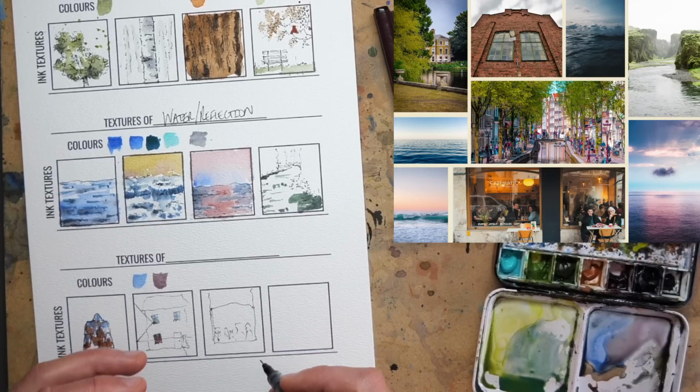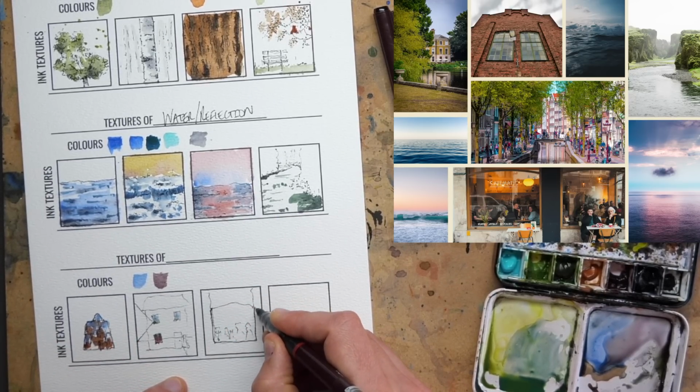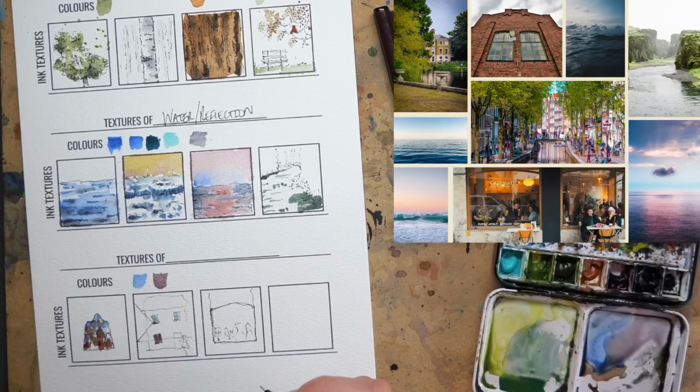If they're bolder than the window frame, so if we've got the window frame like this, and we've got the people bolder than the window frame, then the people will appear to be in front of it instead of behind it.